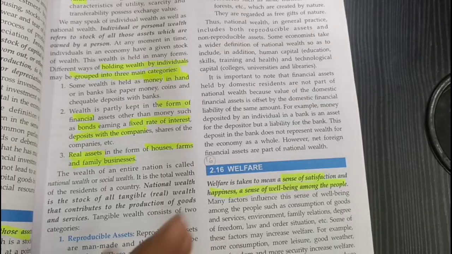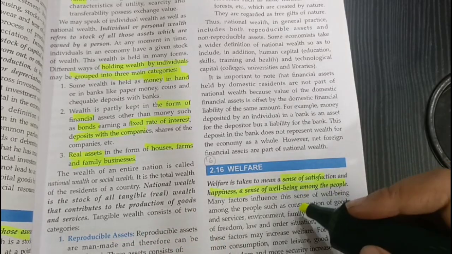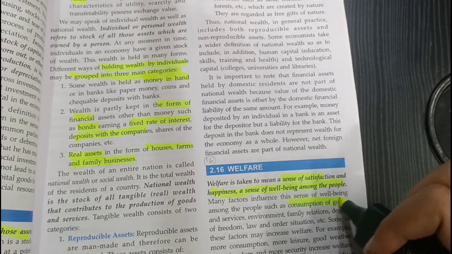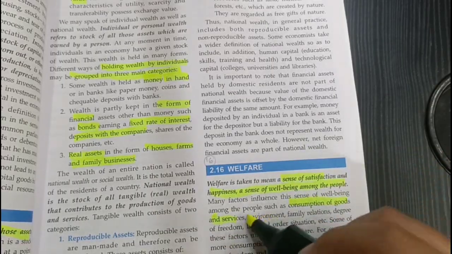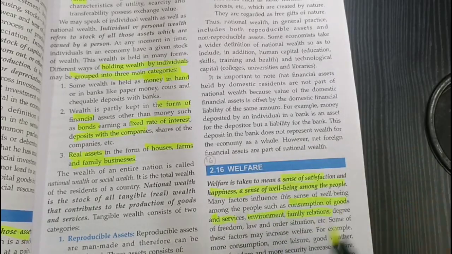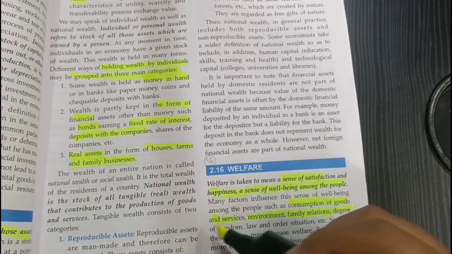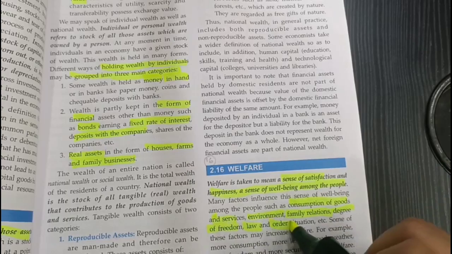Many factors influence this sense of well-being, such as your consumption of goods, like what kind of goods and services you consume, environment, family relations, degree of freedom, and law and order situation.